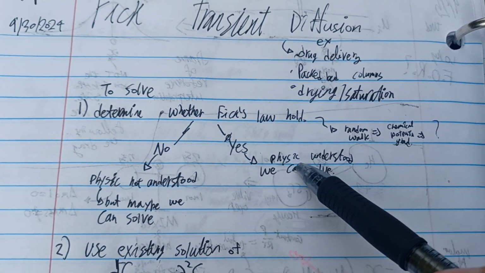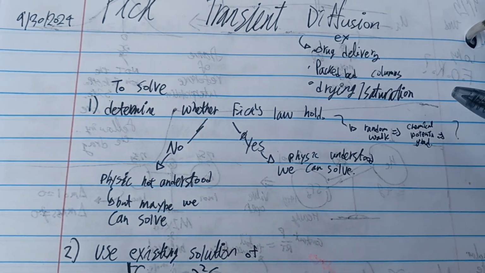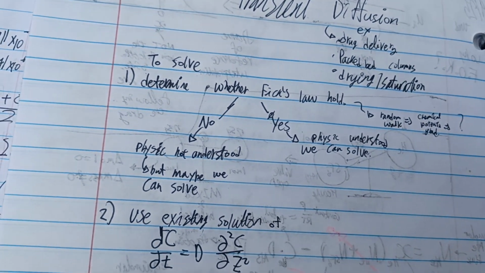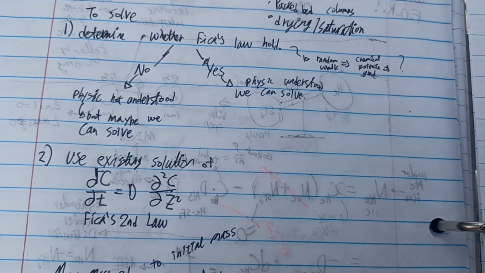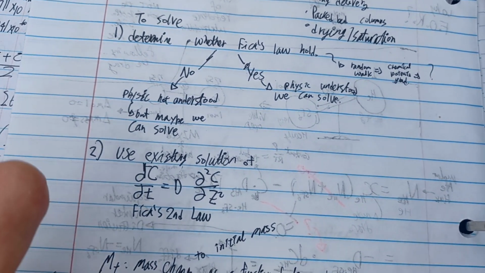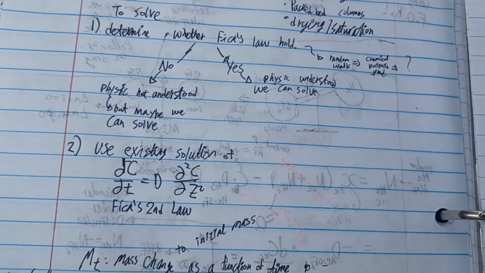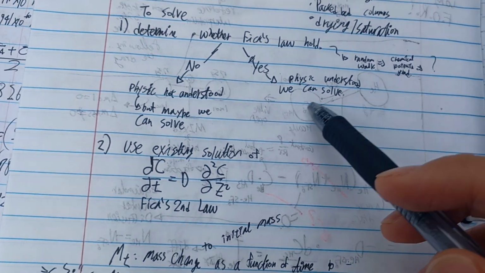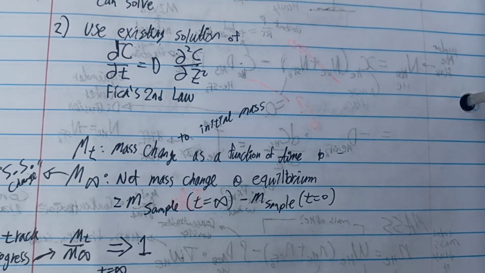And if it does follow, then we understand the physics and we can solve it. And even if it doesn't, we may not understand the physics, but we may be able to solve it. And second level, to solve it, we use the existing solution of Fick's second law, which really is about how the concentration gradient affects the speed at which they diffuse or spread.